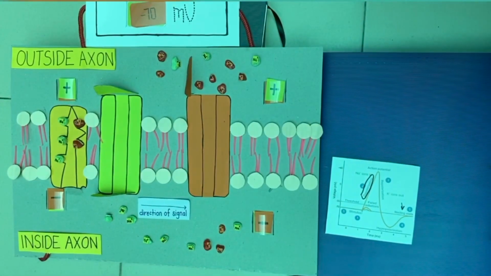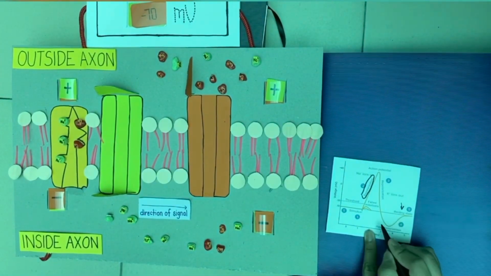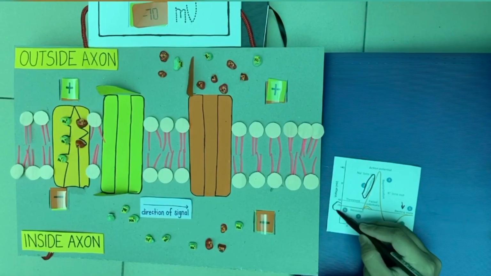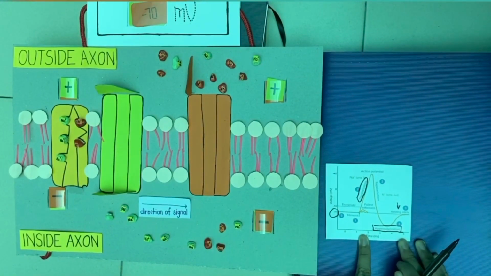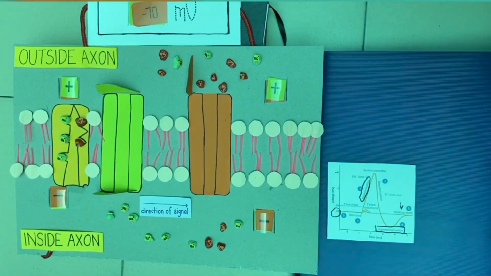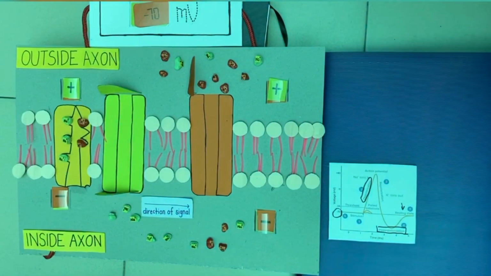Actually, the diffusion of potassium out of the cell hyperpolarizes the cell, in that the membrane potential becomes more negative than the cell's normal resting potential. At this point, the sodium channels return to their resting state, meaning they are ready to open again if the membrane potential exceeds the threshold potential.